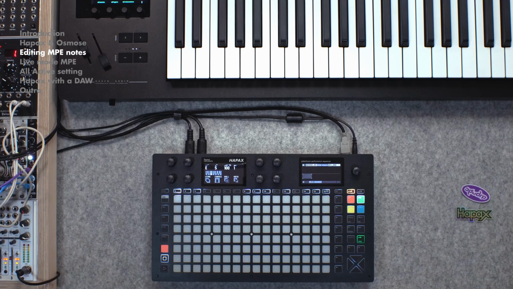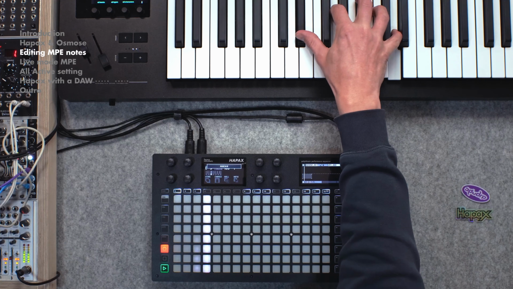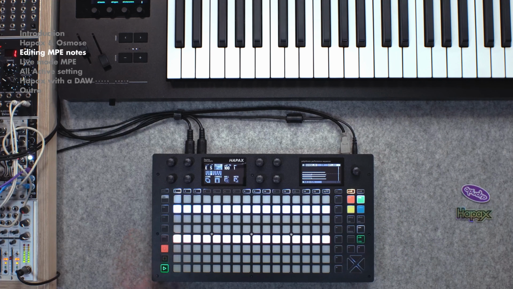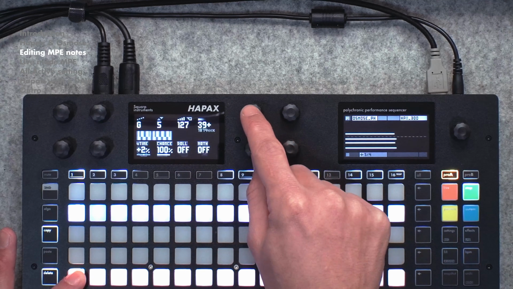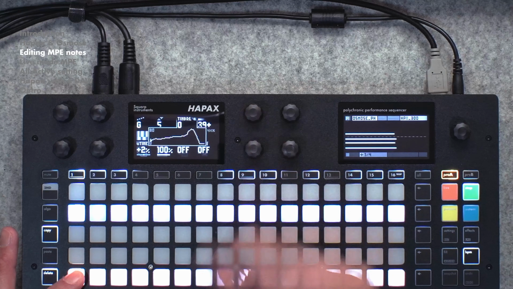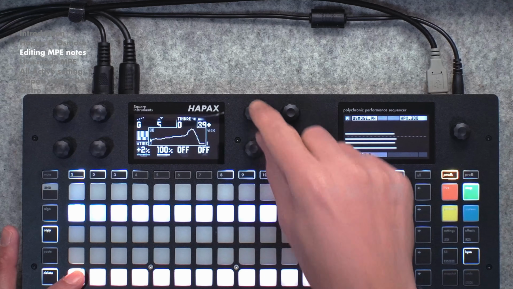We are now ready to record some notes. Let's arm the track and play a chord with some expression. If you hold an MPE note, you can access some new options by clicking encoder 5. Hapax now displays pressure, timbre, and pitch.